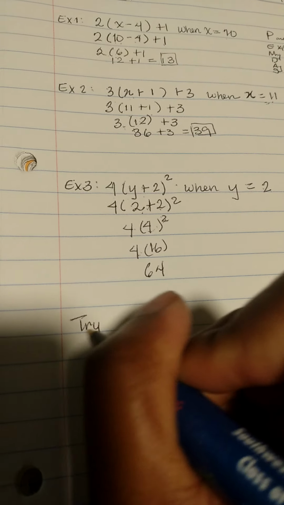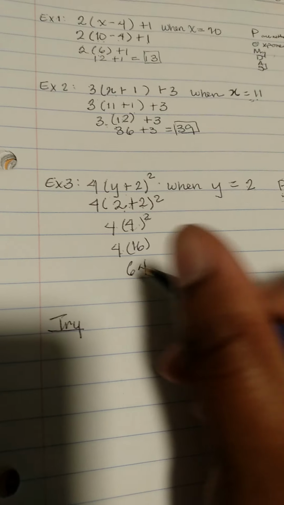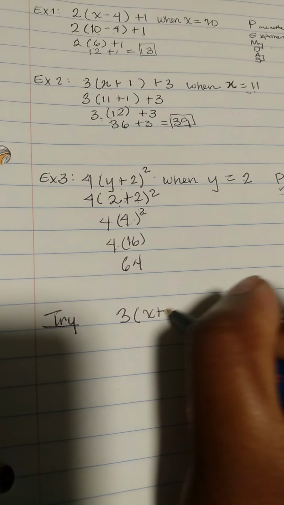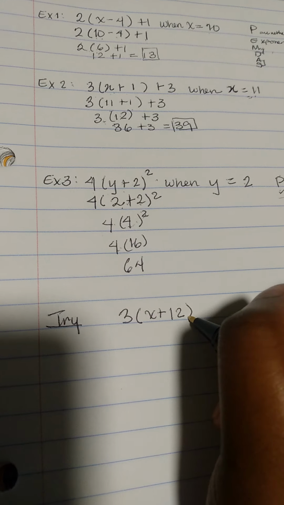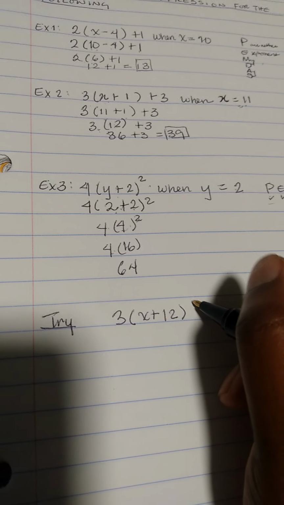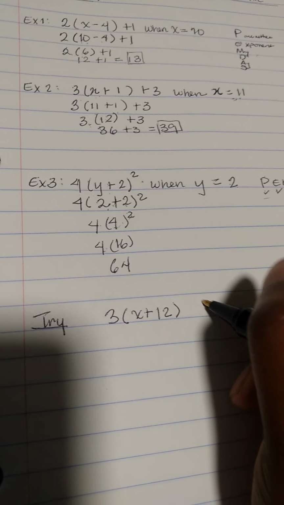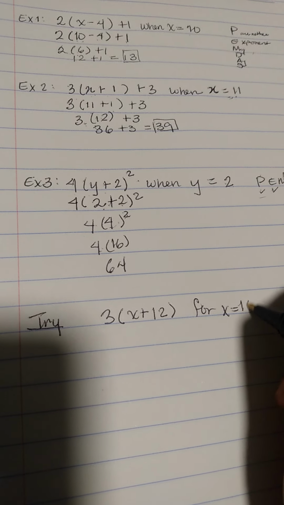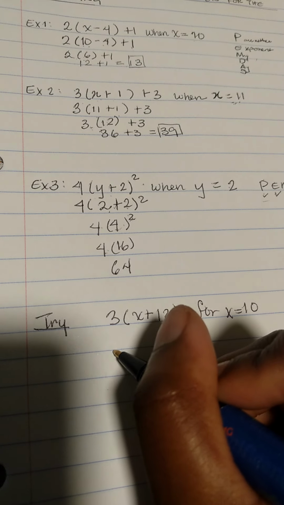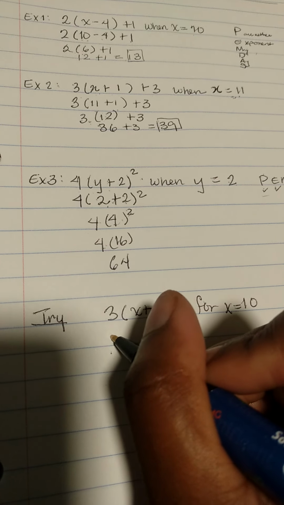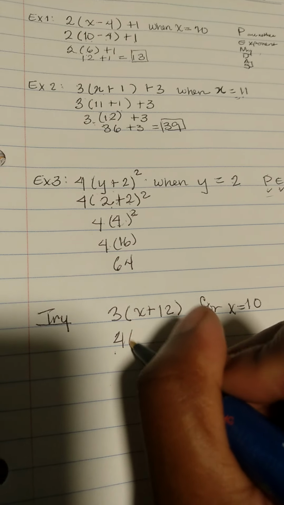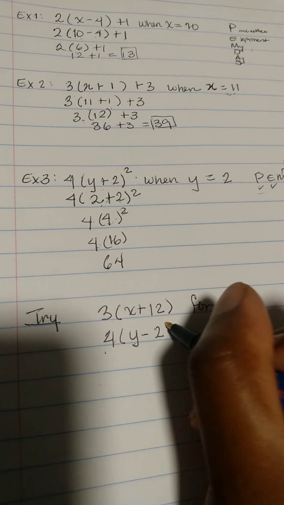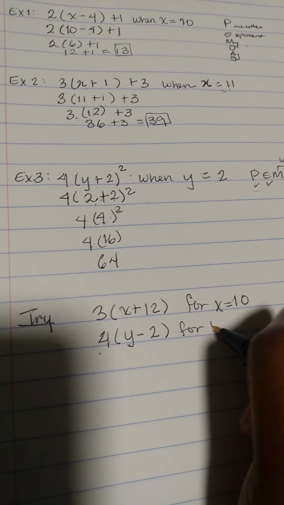Try 3 times (x plus 12), 4x equals 10, and 4 times (y minus 2), 4y equals.